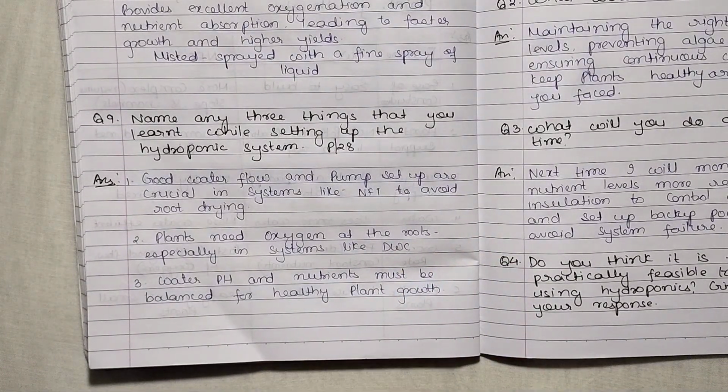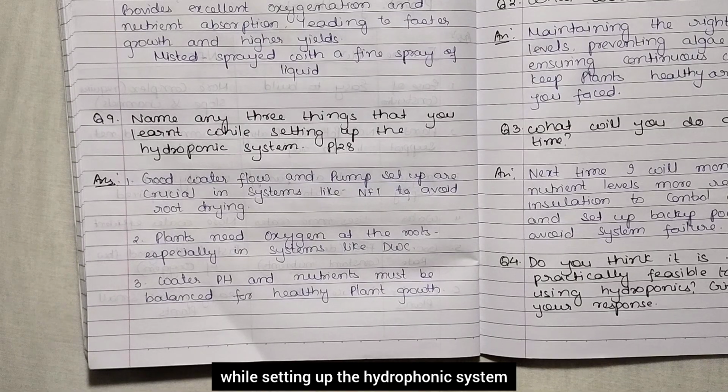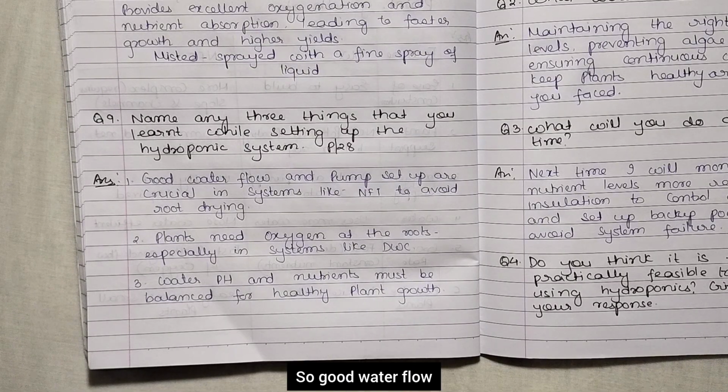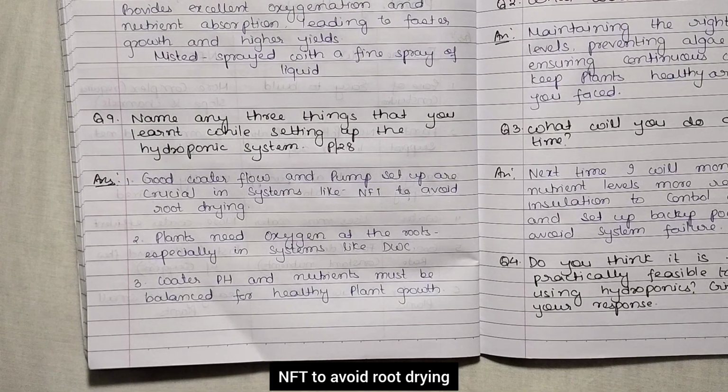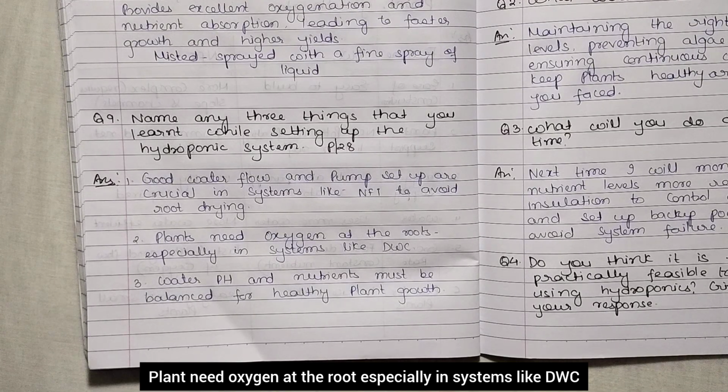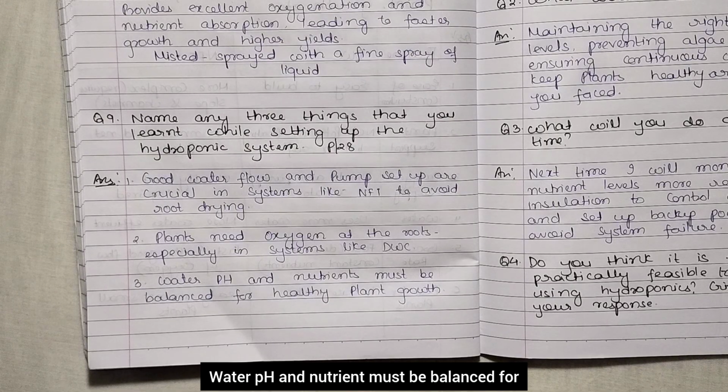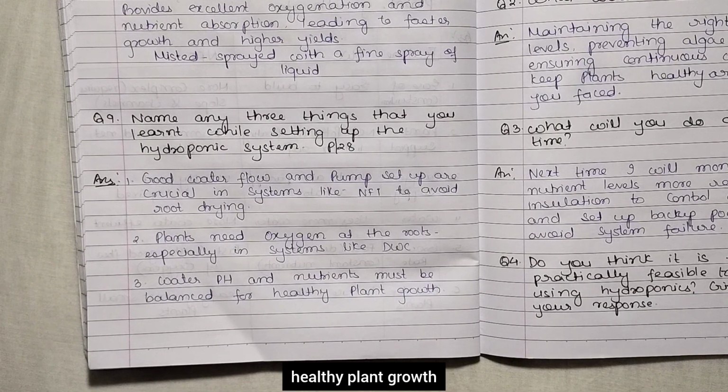Name any three things that you learned while setting up the hydroponic system. Page number 28. So good water flow and pump setup are crucial in systems like NFT to avoid root drying. Plants need oxygen at the root, especially in systems like DWC. Water pH and nutrients must be balanced for healthy plant growth.